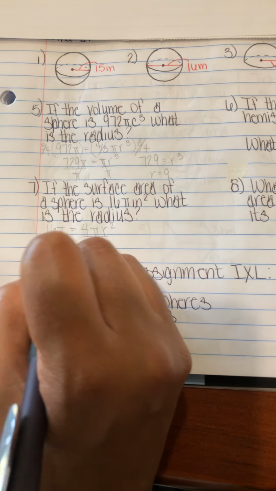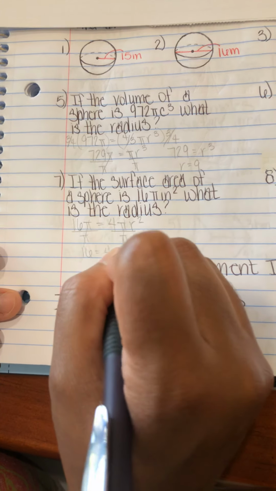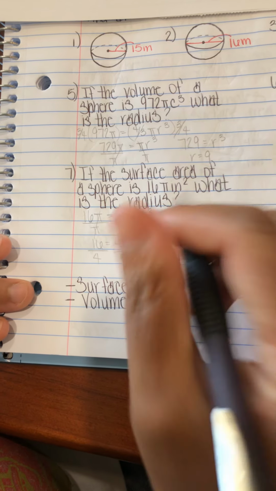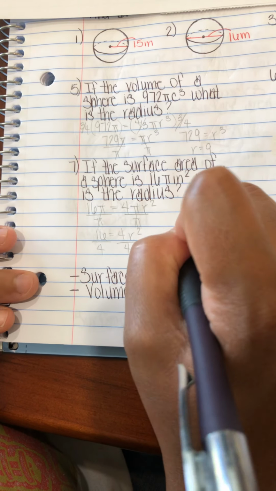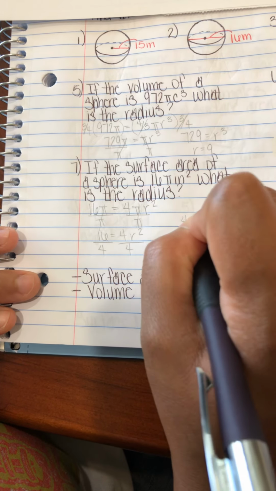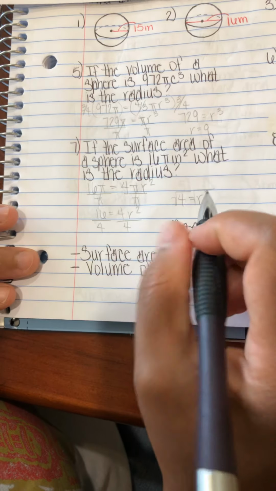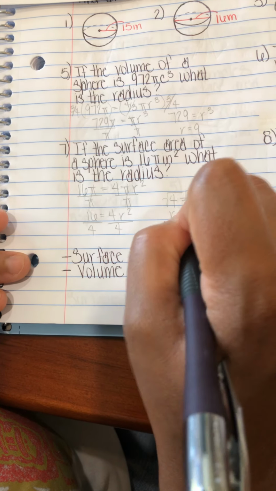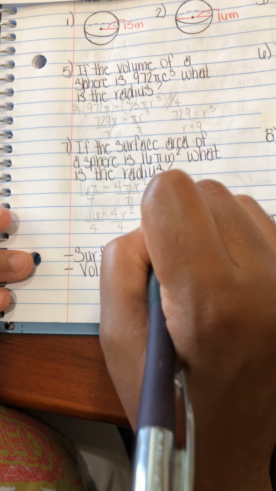So now I have 16 is equal to 4r squared. Then I'm going to get rid of the 4. So 16 divided by 4 gives me 4. And then in order to get rid of the square, I need to square root. The square root of 4 is 2. So my answer would be 2.